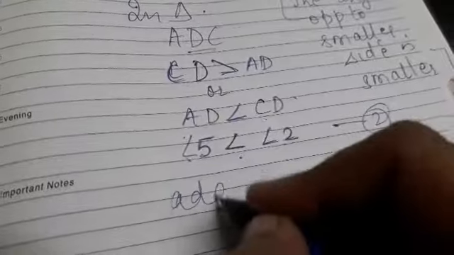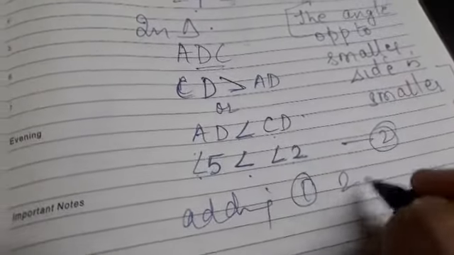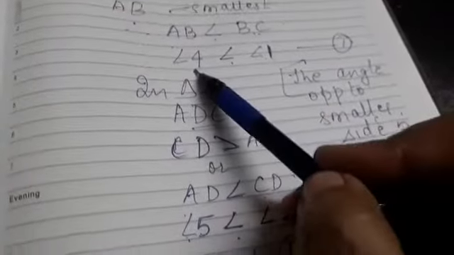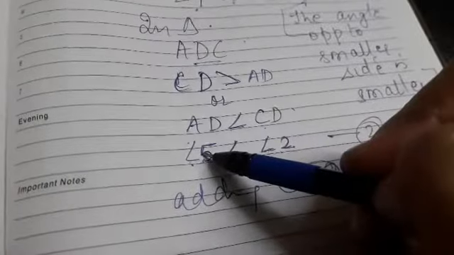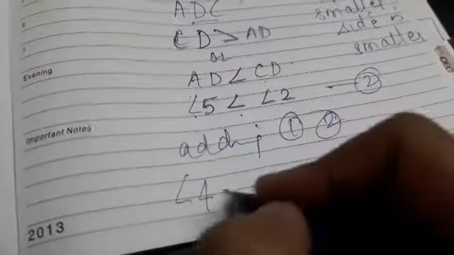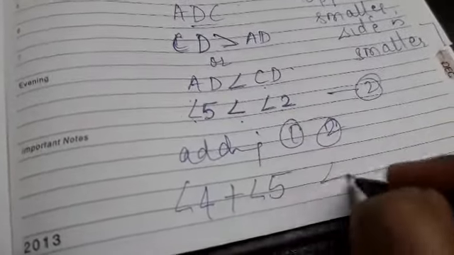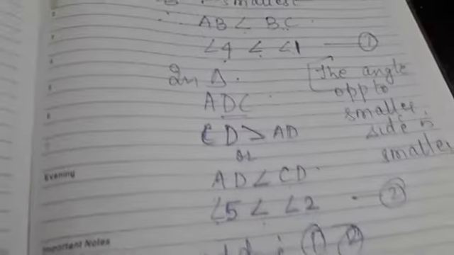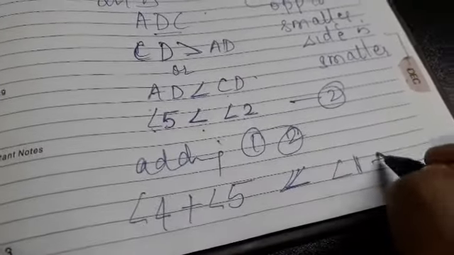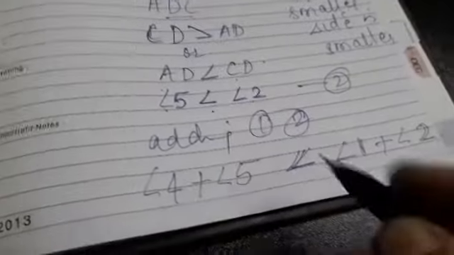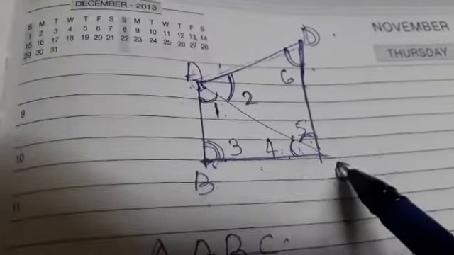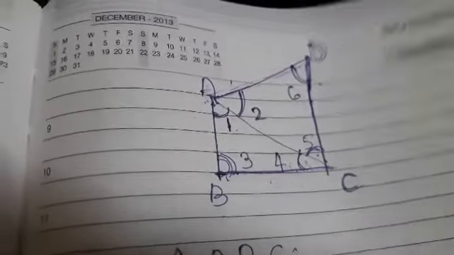Now I'll again add 1 and 2 here. What I'll do, 4 plus 5. Okay. Angle 4 plus 5 is less than angle 1 plus angle 2. Now what is 4 and 5 according to the figure? 4 and 5 is angle C, right?